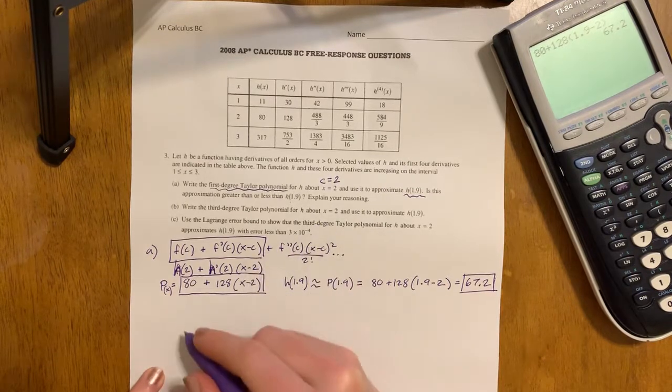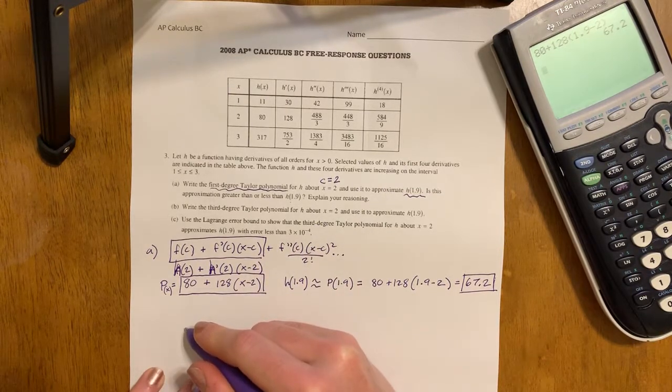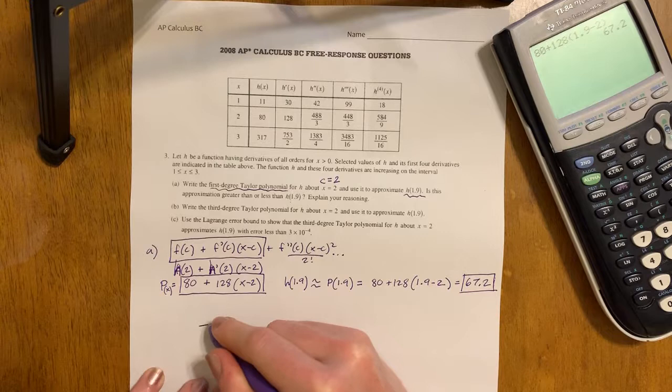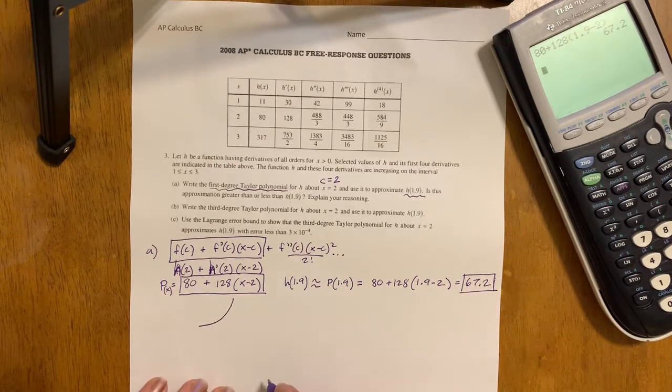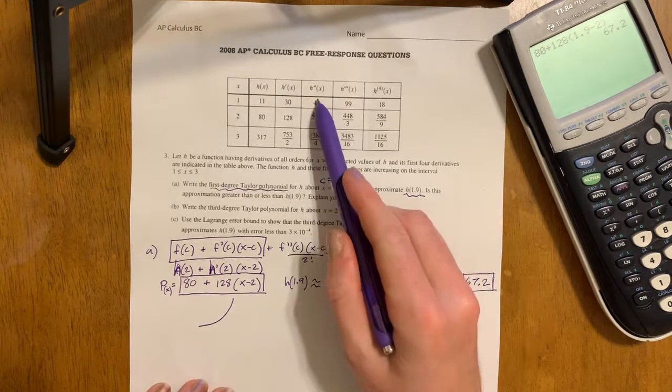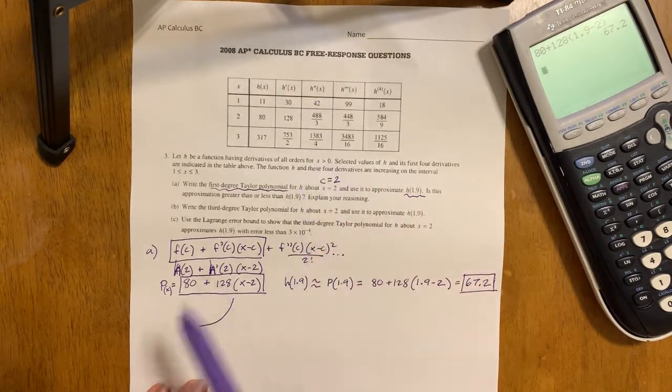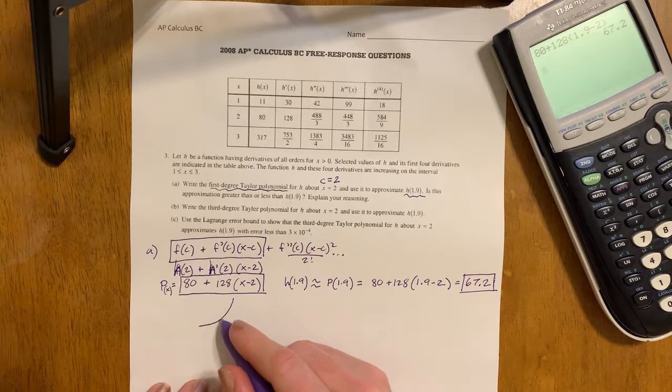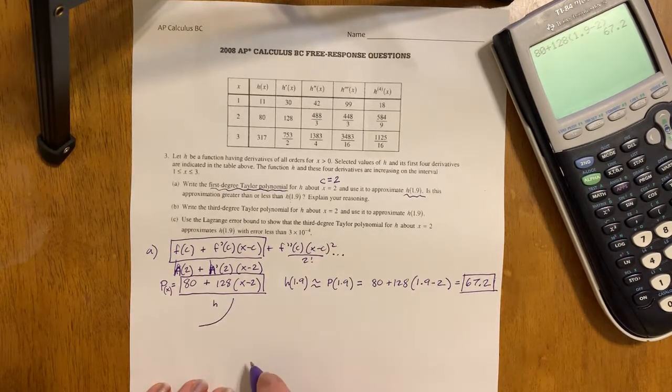So that means it's a function that's increasing, and if the slope is increasing, the derivative's increasing, then it's getting steeper. So h looks something like this. It's concave up and increasing. You also could know it's concave up because the second derivatives here are all positive.